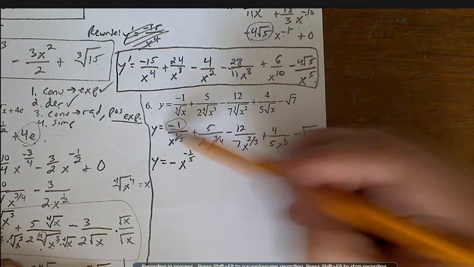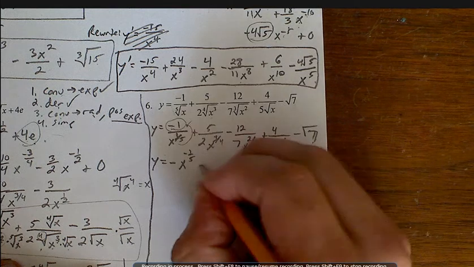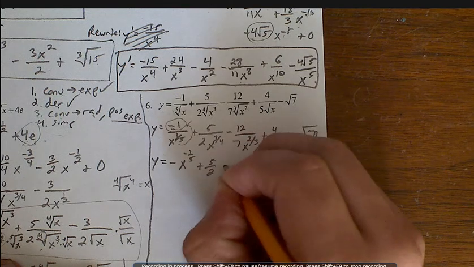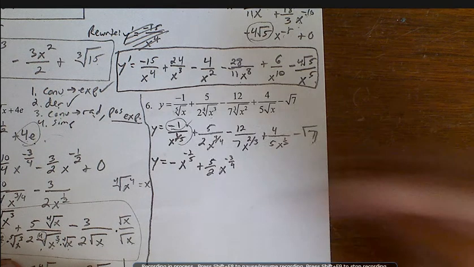There are no radicals, and the fractions are eliminated. So my derivative, okay, these are a power rule.